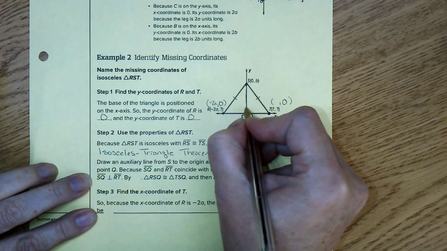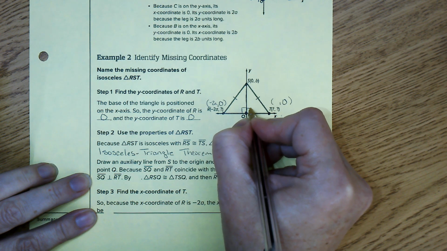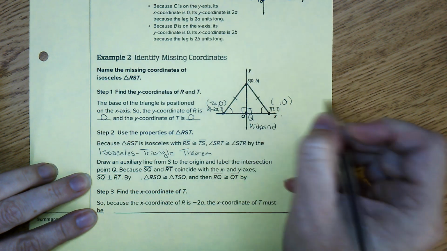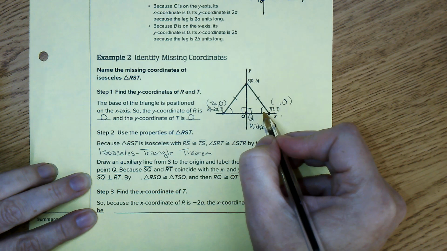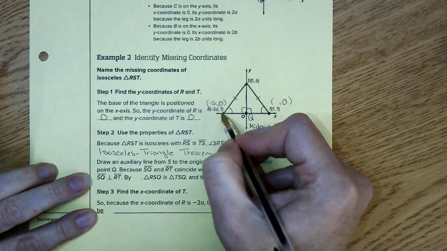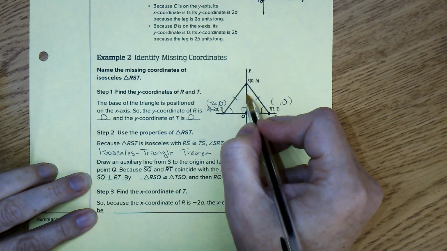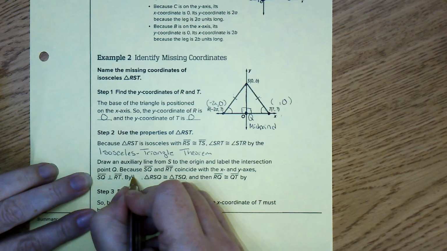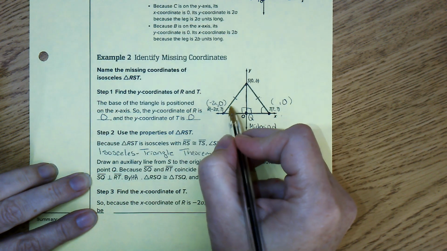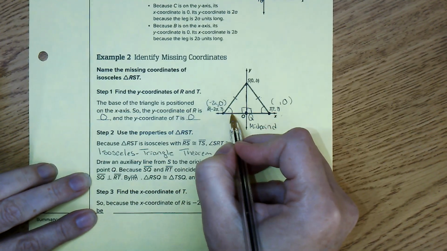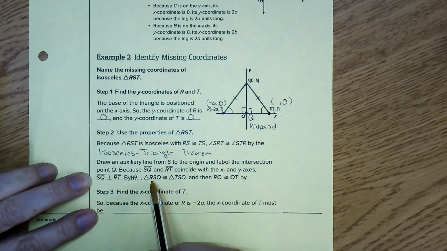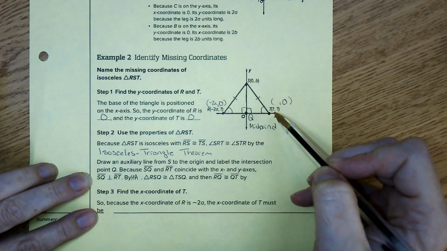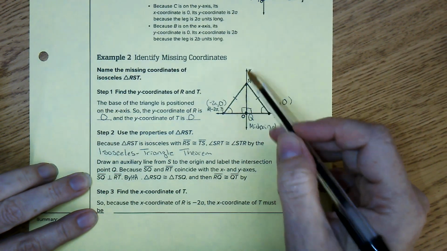And so if they are perpendicular, that makes these right triangles. We already know that this angle and this angle are congruent, and this would be the hypotenuse of your right triangle. So we have an angle and a hypotenuse in a right triangle, so we can use the HA theorem, the hypotenuse angle. They are congruent. Triangle RSQ is congruent to triangle TSQ.